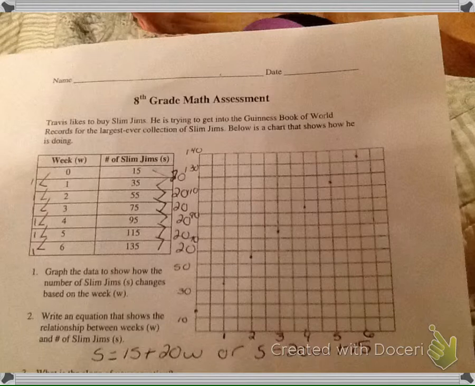Alright, so this problem talks about Travis wanting to collect Slim Jims, and it says he's trying to get into the Guinness Book of Records for the largest ever collection of Slim Jims, and the chart shows how he's doing. So the first thing is, this is a really important point right here. And this is weeks, and this is Slim Jims.